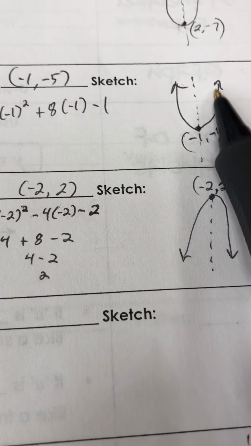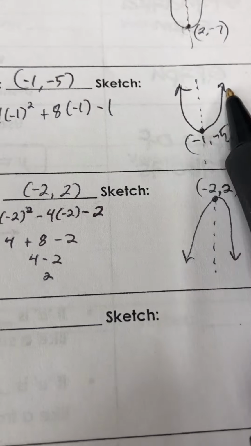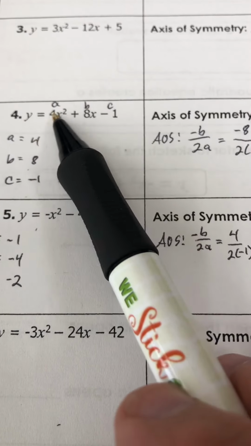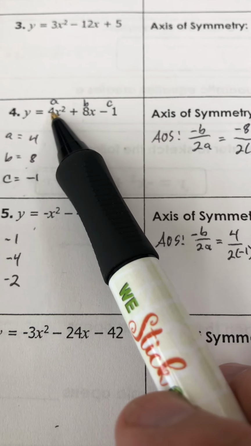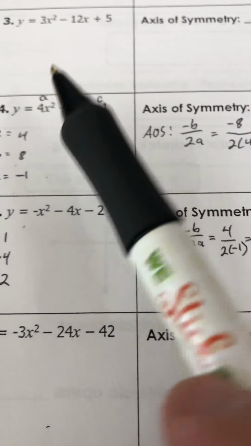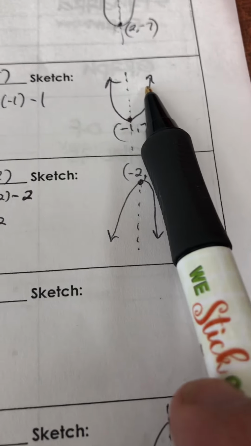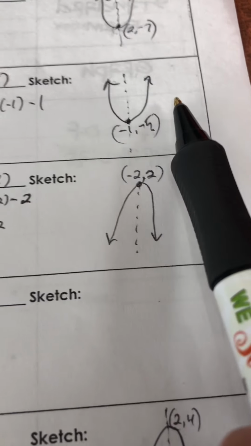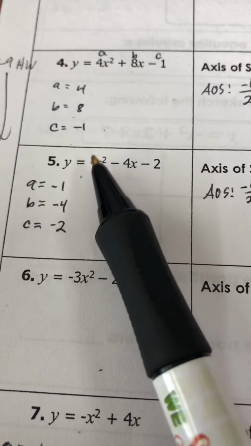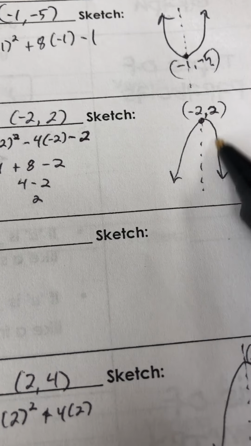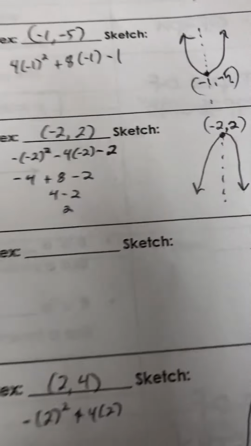Now, I know it's going to be shaped like a smiley face because it's positive. My a value is positive. That leading coefficient is a positive number. So positive, think of smile. And if it's negative, like the next one, I already know it's going to be frown down. Okay, it's going to be opening down. It's going to be a frown.